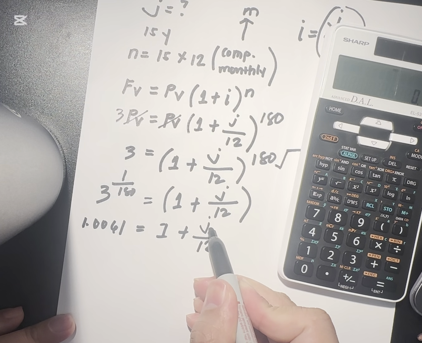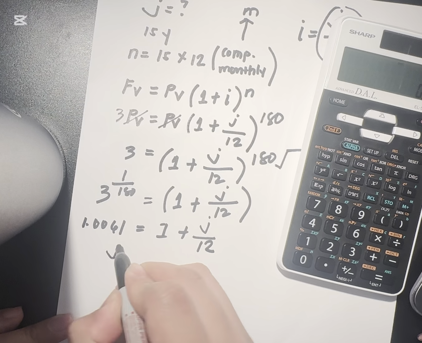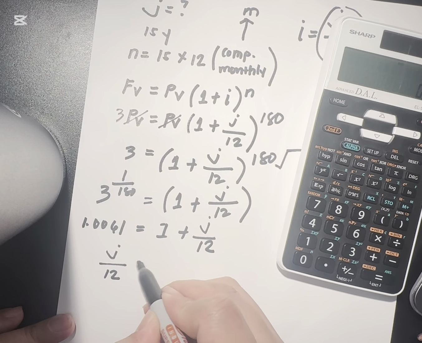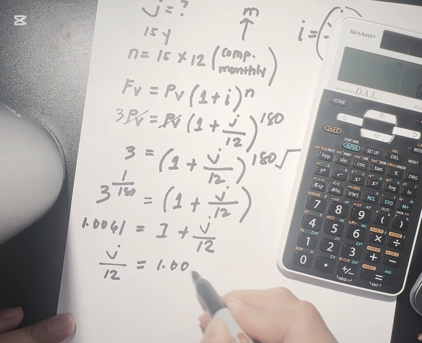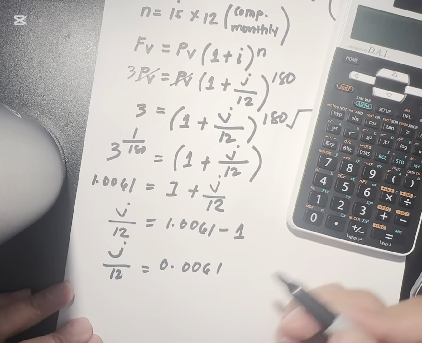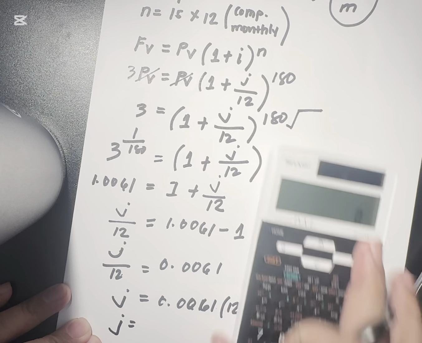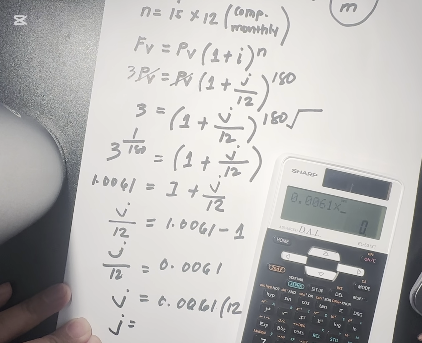And we need to transfer this to the other side because this is what we're trying to identify. So transferring, J over 12 equals 1.0061 minus 1. And that will give us J over 12 equals 0.0061. Then we transfer this here, that's going to be multiplied. So J equals 0.0061 times 12.